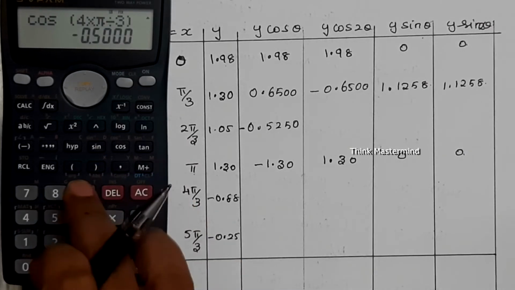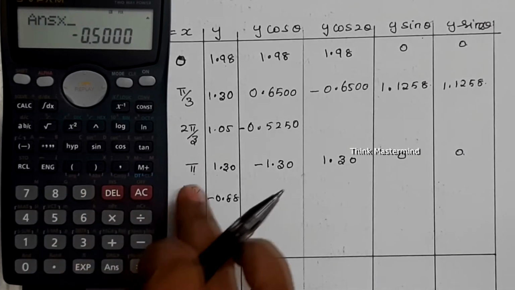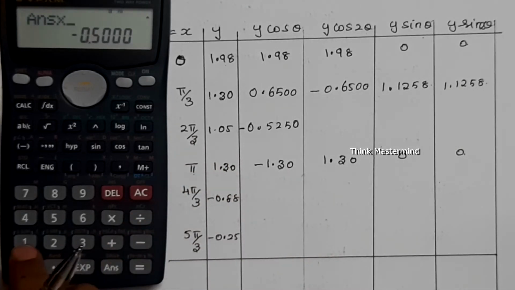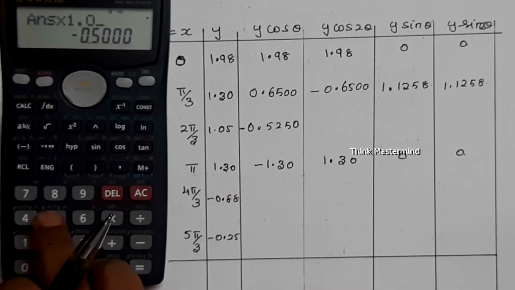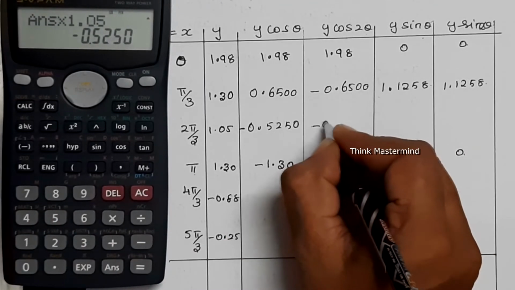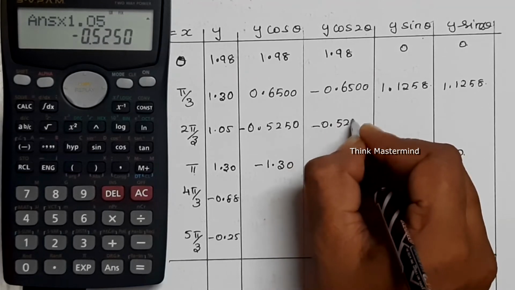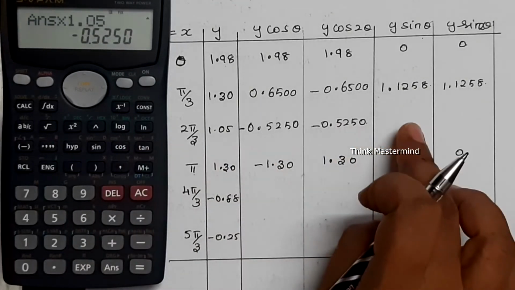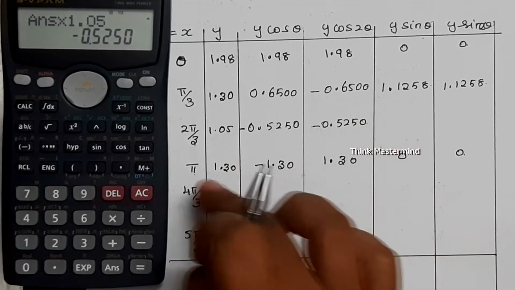What is the y value? The y value is 1.05, so 1.05 into the cosine value is equal to minus 0.5250.